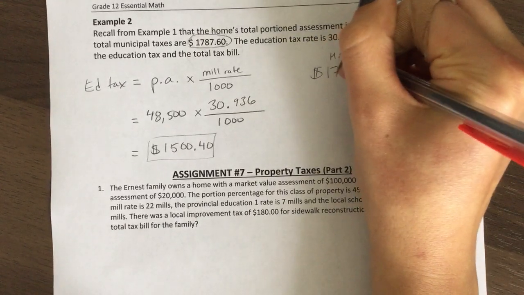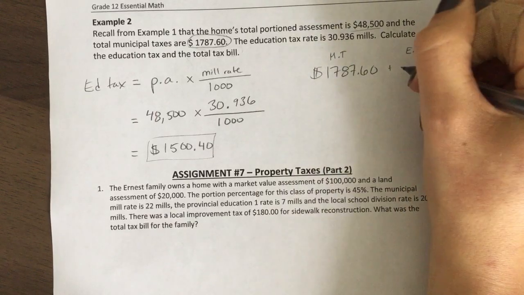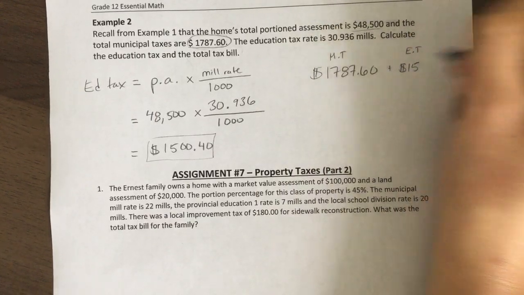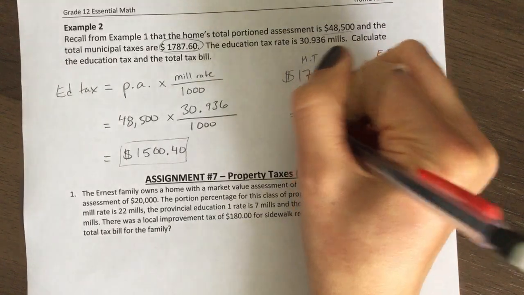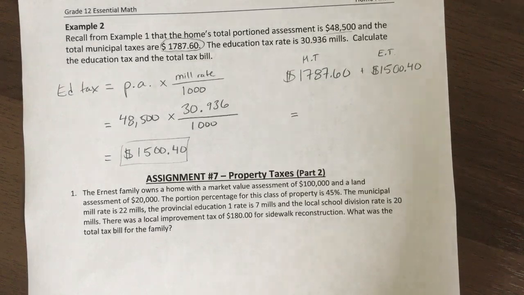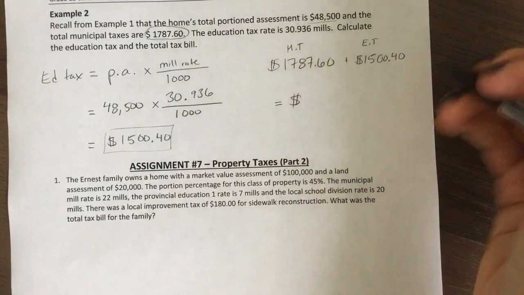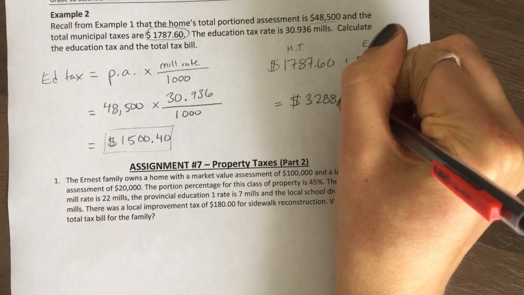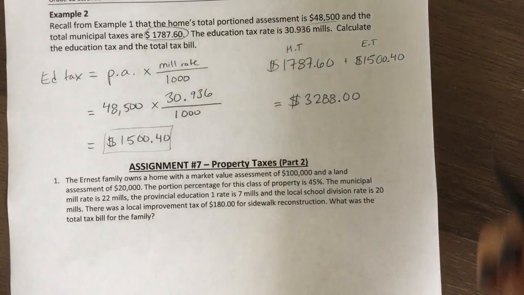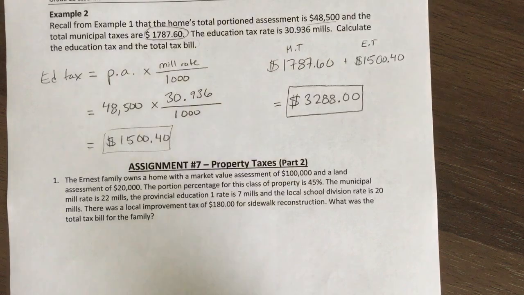So this is our municipal tax, plus our education tax, which is $1,500.40. If you add those together, this is our total tax. So this is our total property tax. So our total property tax for this year would be $3,288. Exactly. So $3,288 is your property tax for the year.